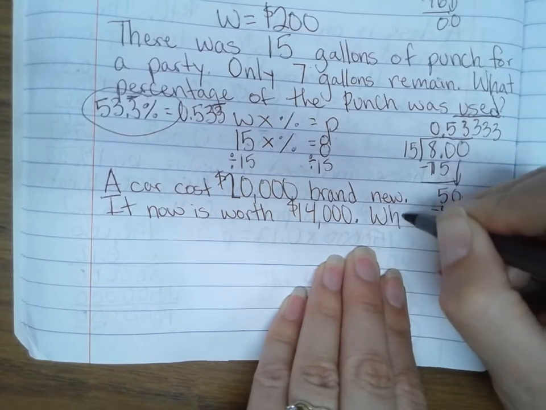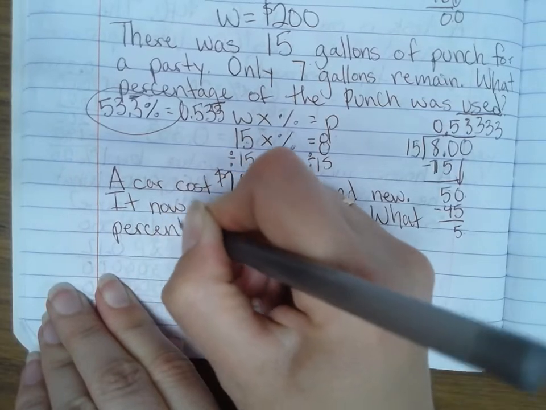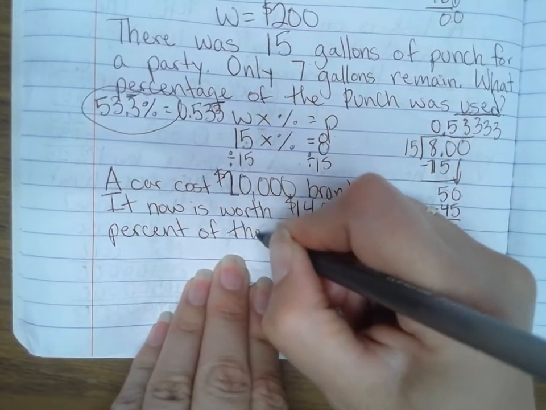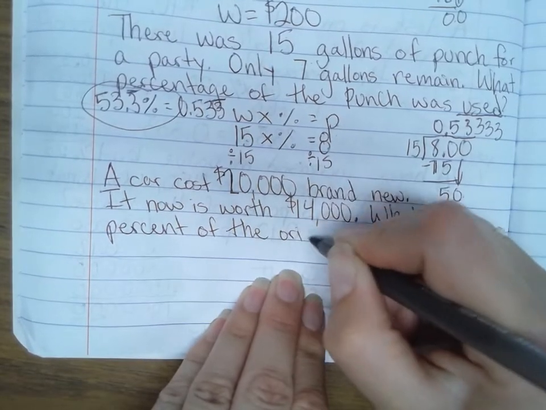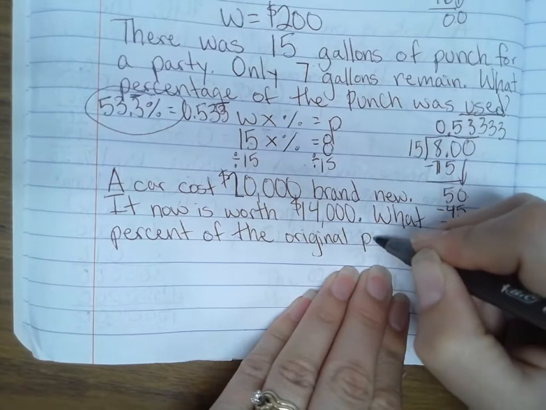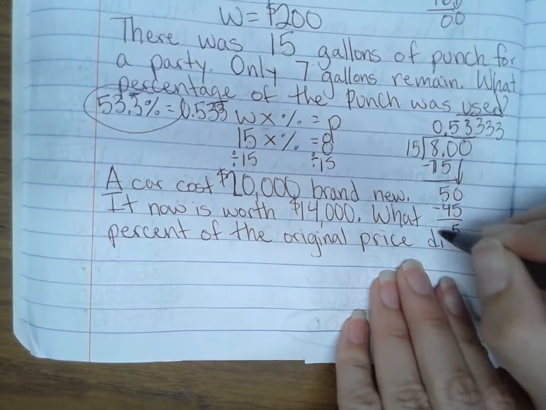What percent of the original price did it decrease?